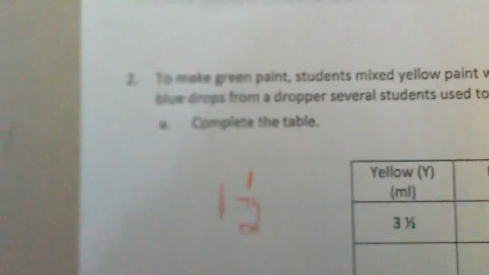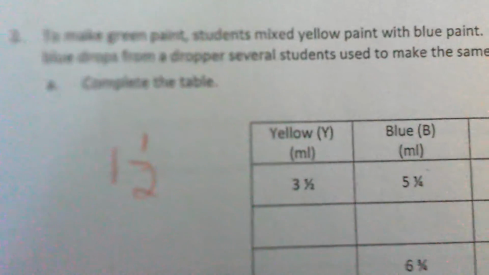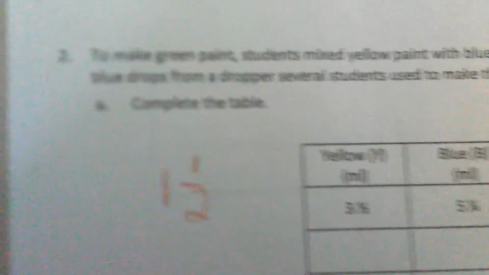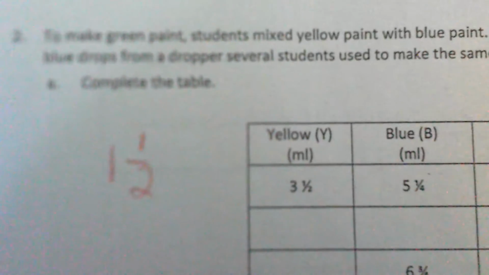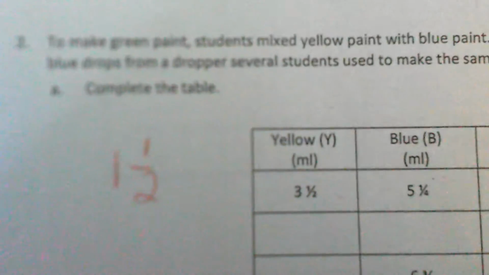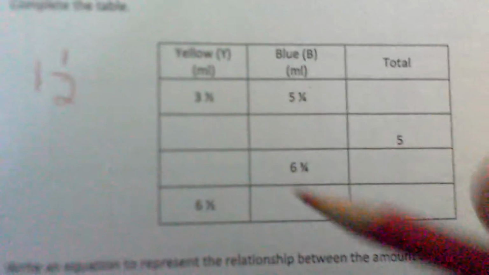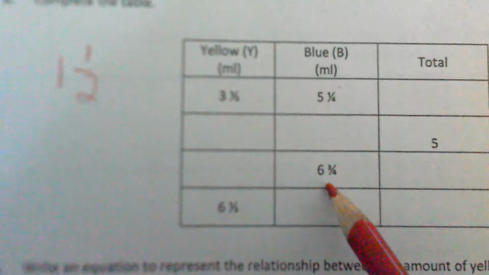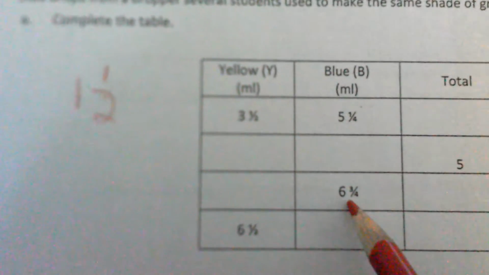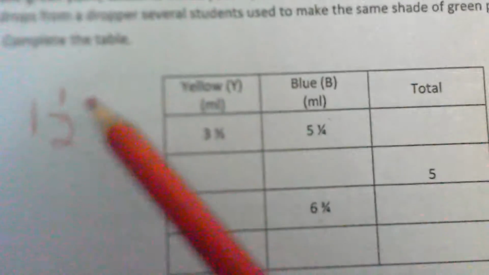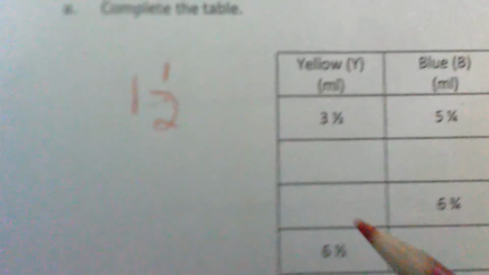Okay? What that means is that my yellow paint, I can multiply times 1 1/2 to end up with my blue paint. Same thing with my blue paint, I can divide by 1 1/2 to end up with my yellow paint. So, take a look. What do I know? I know I have 6 3/4 of blue here. I should be able to divide by 1 1/2 to get my amount of yellow.